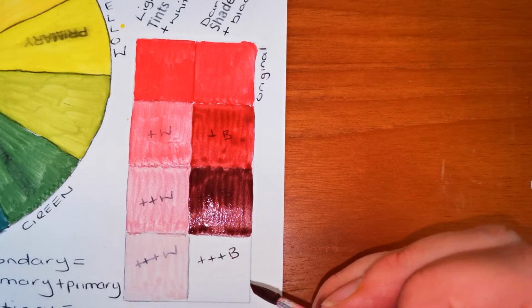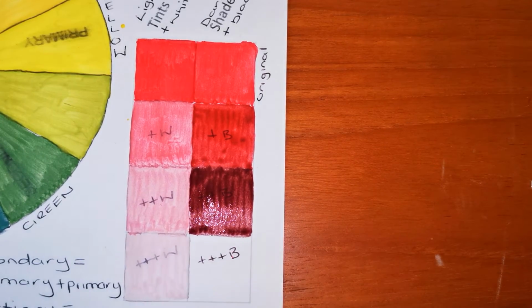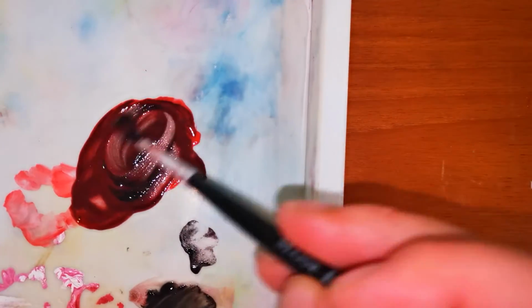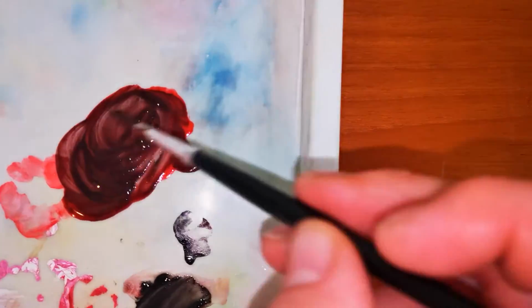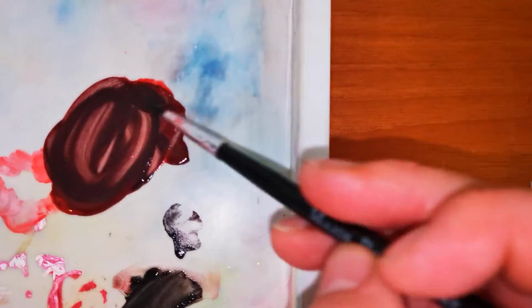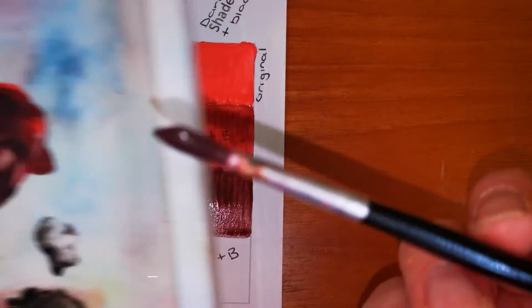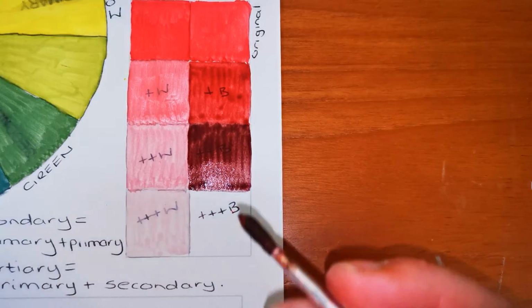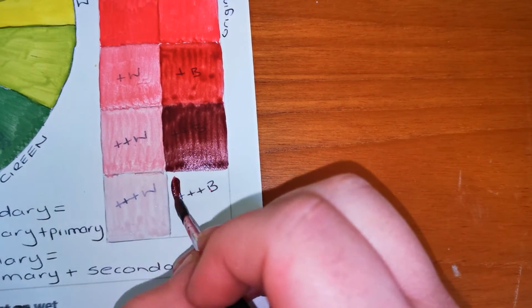And there we go, and then I'm going to add even more black this next time. So washing my brush, pick up some more black and add that in. So we've got a very dark version of red now. It's not quite black, I can still see the reddy tones inside it, and you will as well when you're painting it. The camera can't pick up on it that easily, but you'll be able to see it in person.